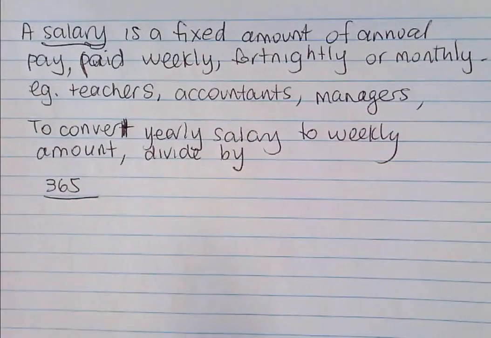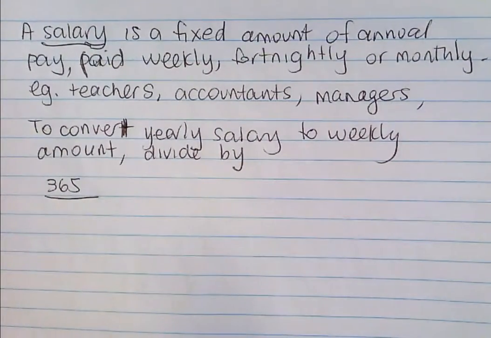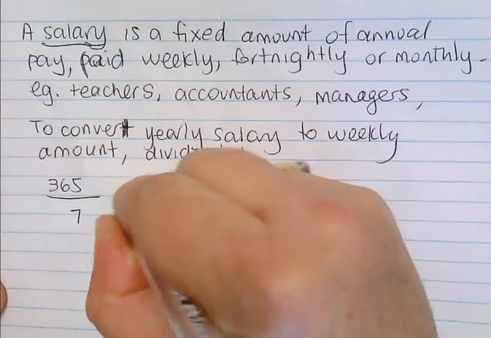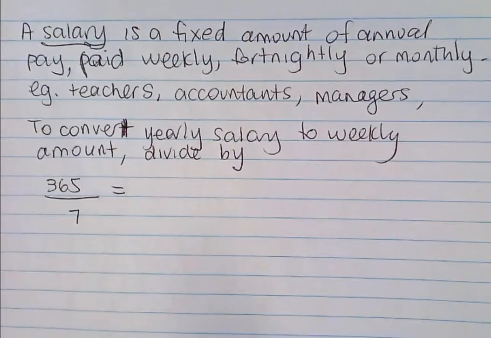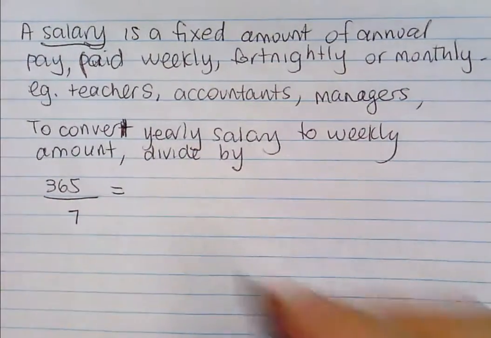We know there's 365 days, we're going to ignore the leap year, all right? Divided by 7. Can you please do that on your calculator and tell me what you get? 365 divided by 7. All right, 52.14.